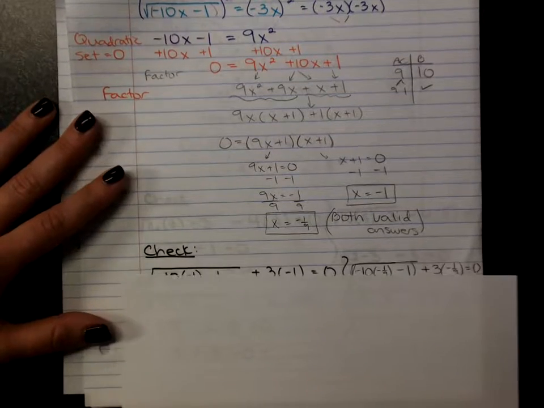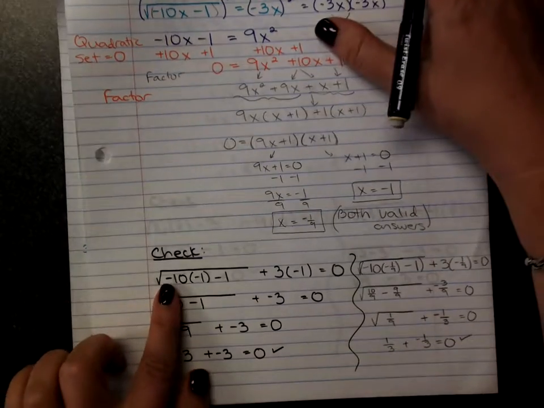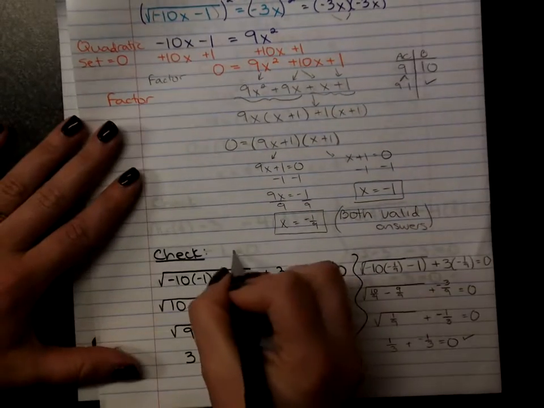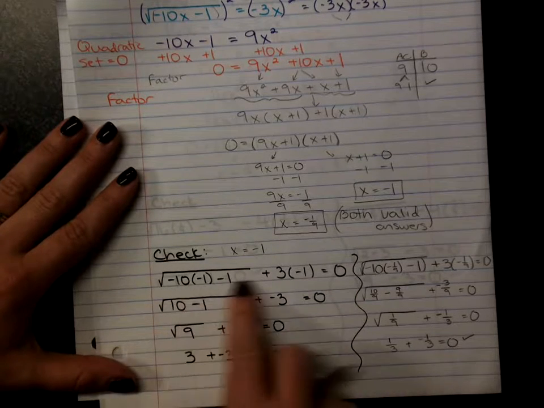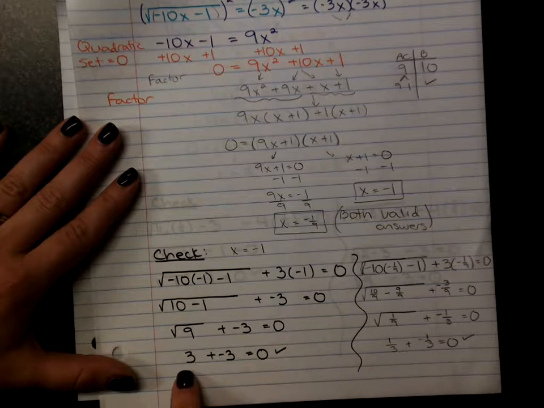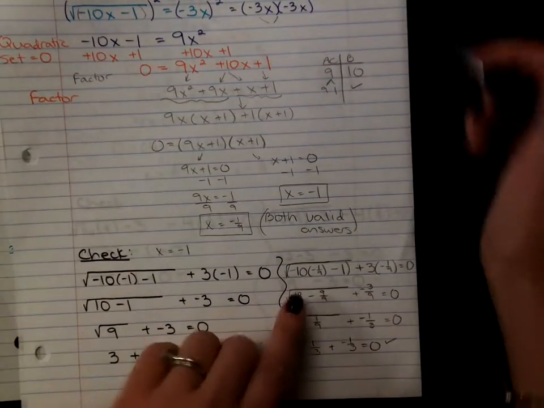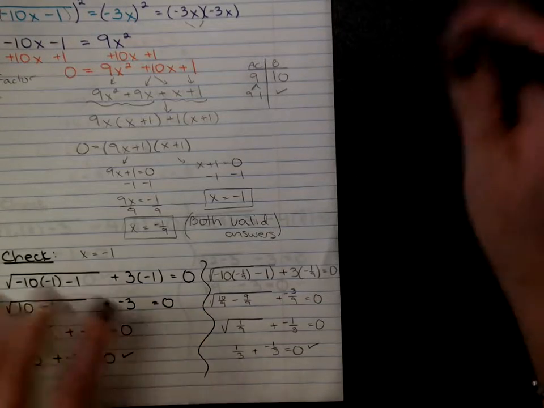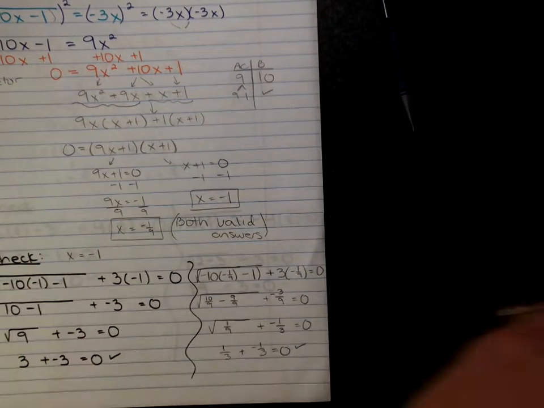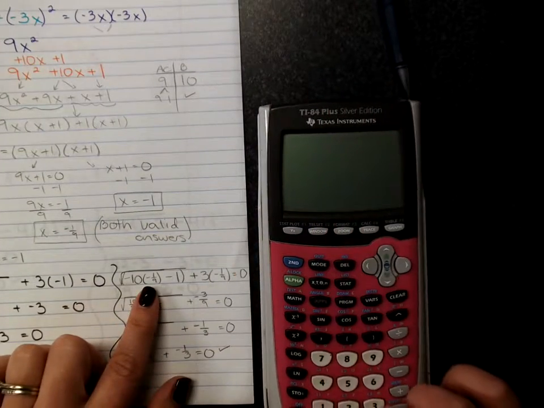So down here I've checked both of them. I'll just show you everything here. I'm going to plug in negative 1 first. So this is x equals negative 1. If I plug in negative 1 and work it out, I see that it's a valid answer. Negative 1/9 is a little bit harder to plug in. Now I worked it out by hand, but you might want to use your calculator. Let me show you. Your calculator can handle plugging in negative 1/9.